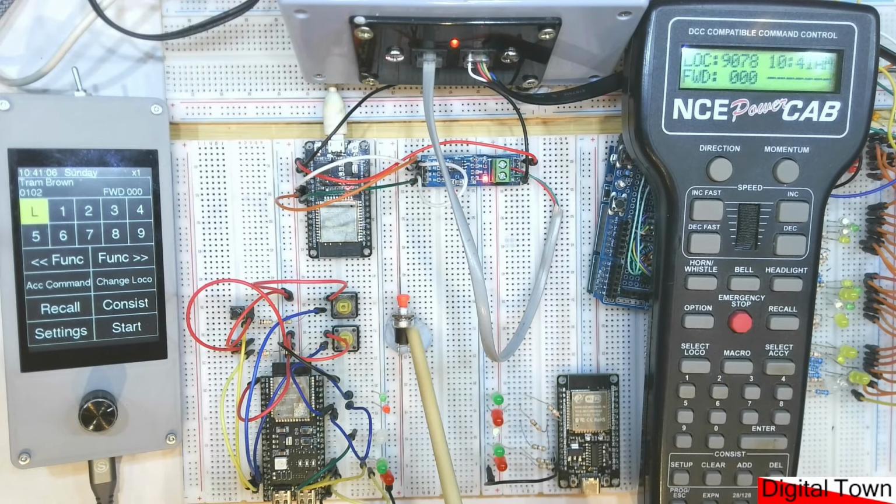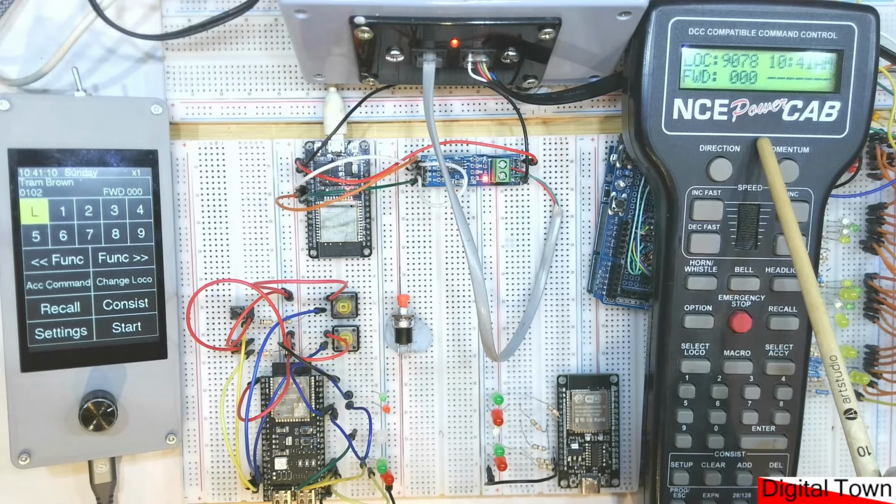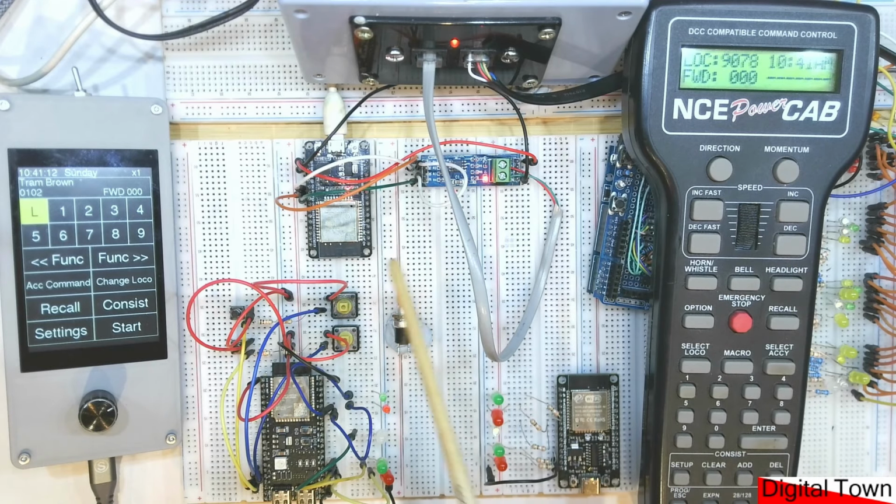So at this point, this unit here is now in sync with the Cab Bus, but because this is the master clock, any other ESP32s on the layout will receive the master clock broadcast, and therefore immediately any other boards connected will be synced with the master clock.